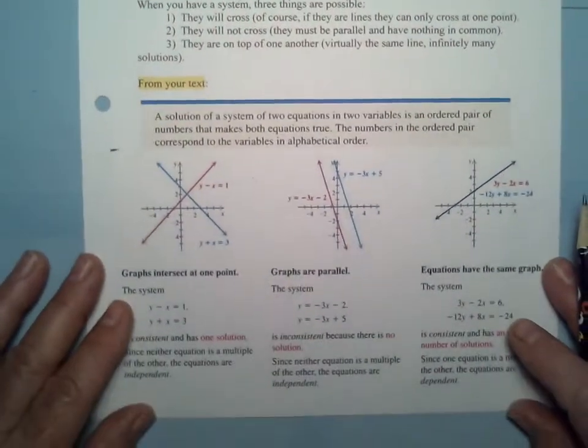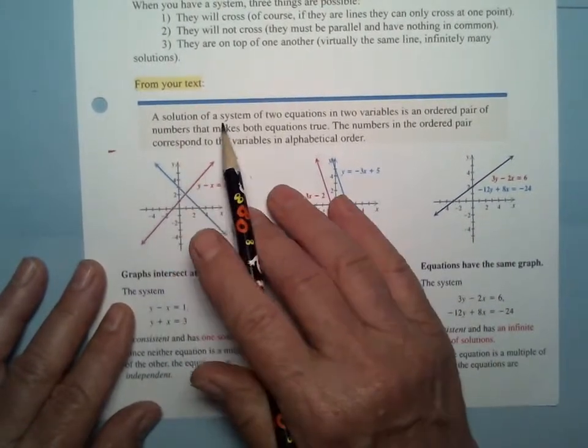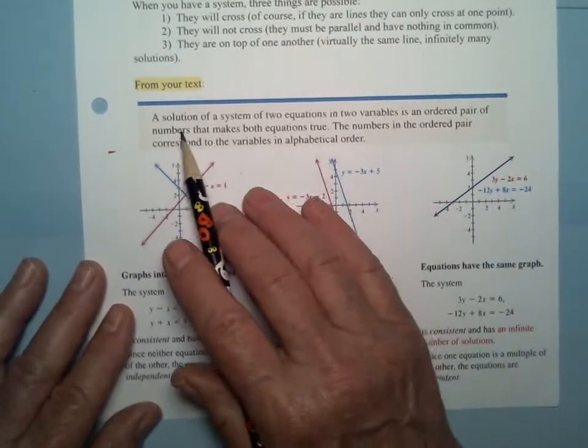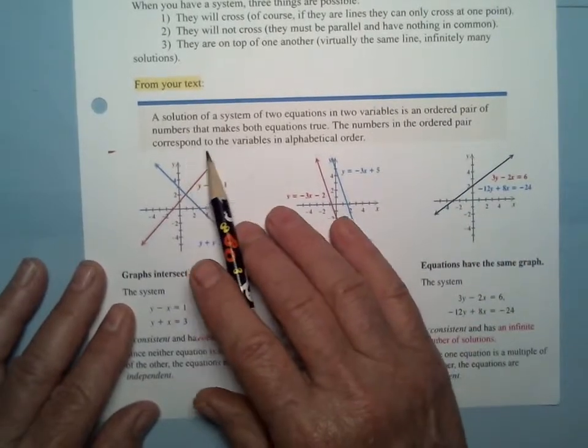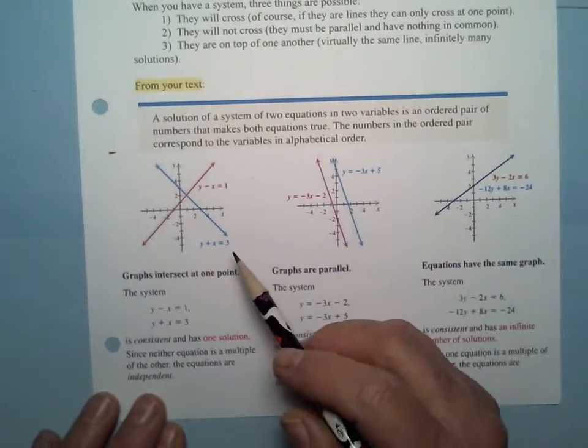Out of your text, there's a nice representation of those three things. A solution of a system of two equations and two variables is an ordered pair of numbers that makes both equations true. The numbers in the ordered pair correspond to the variables in alphabetical order. So let's see what that means.